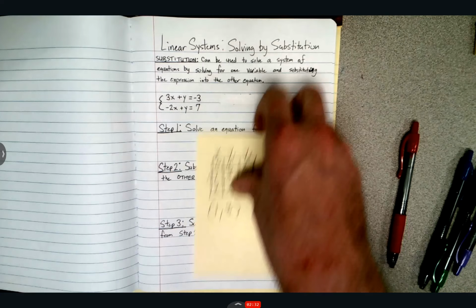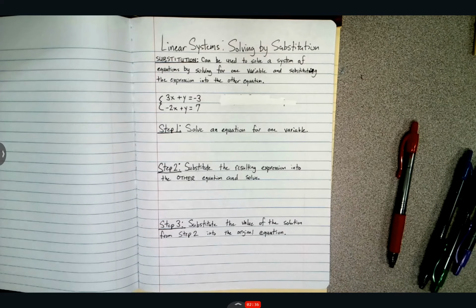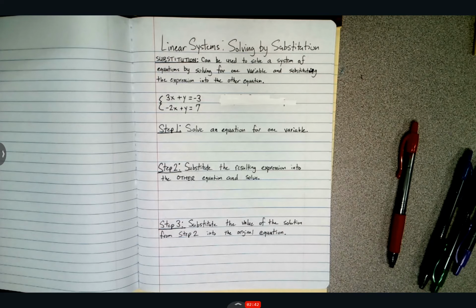Okay. For the next test, we are still talking about how to solve linear systems. The only difference is this time, instead of using the graphing and table method, the focus is on substitution, which is the second method I'm going to teach you, and then the third method, elimination. So you should really have 3 or maybe 4, depending on how you categorize the different methods for solving linear systems.